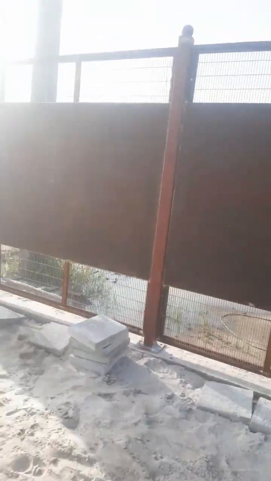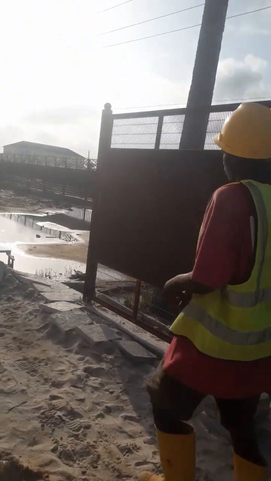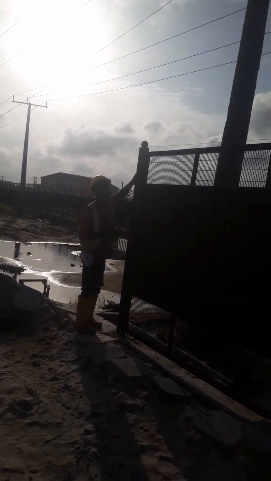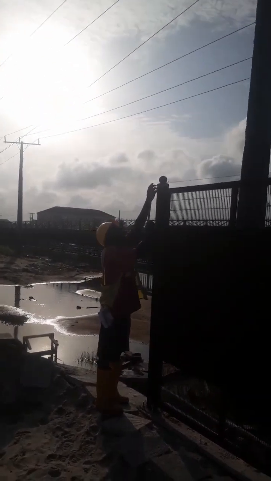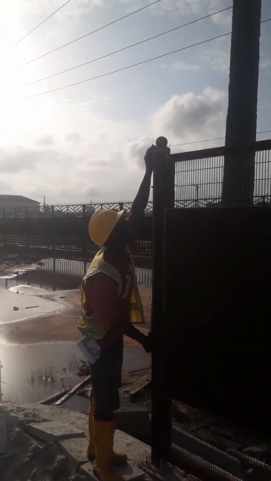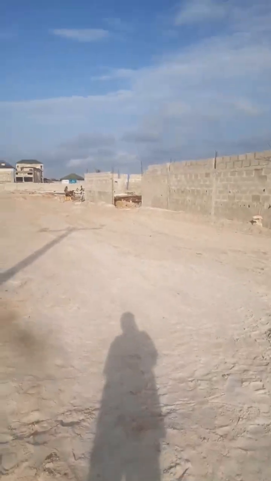So let me put the tape here. Let me recheck this side. Let me put the tape on top. So you can see, guys, it's going to draw the tape down. So I will check my line of sight.